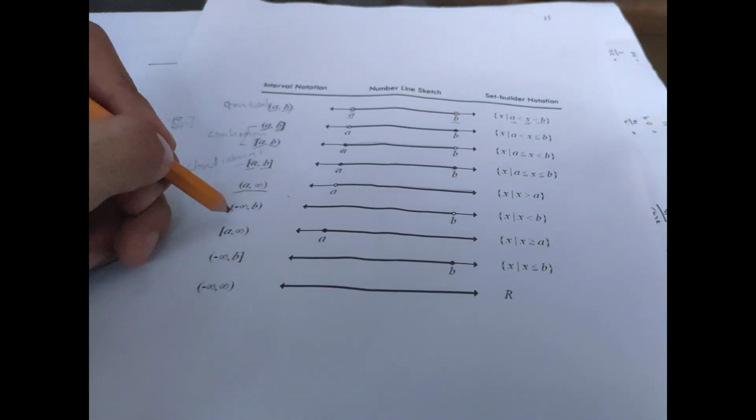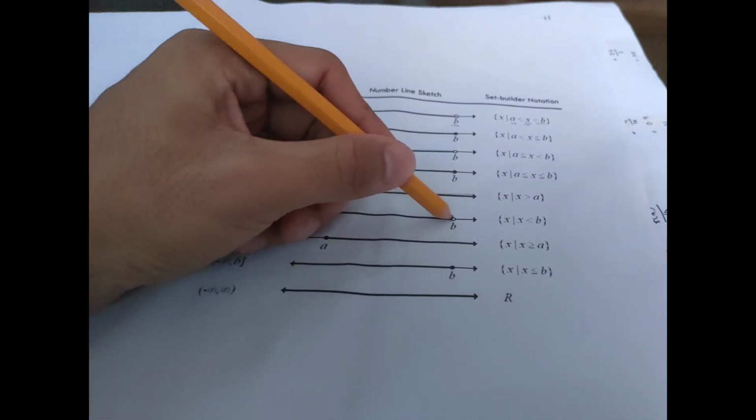For our next interval, it is also called the open right bounded, wherein it goes from B up to negative infinity. Okay, so the next notation is called the closed left bounded.